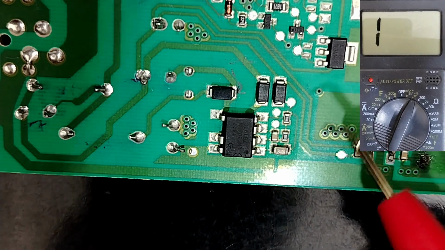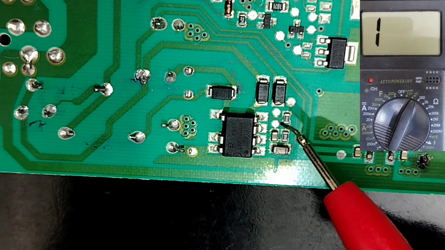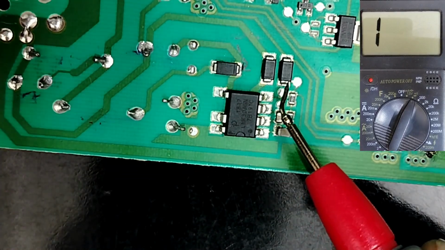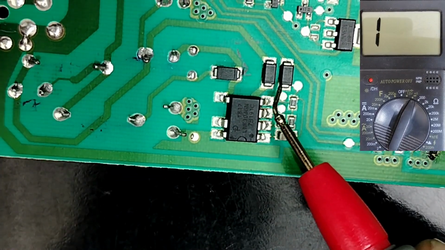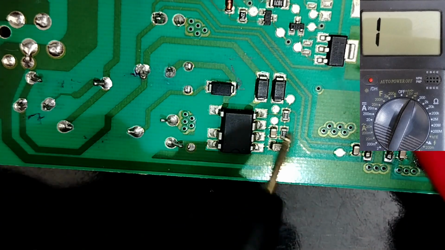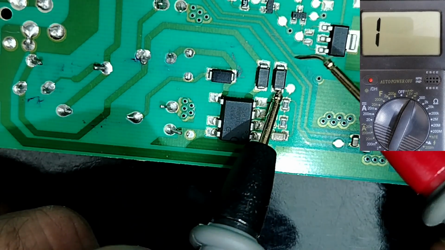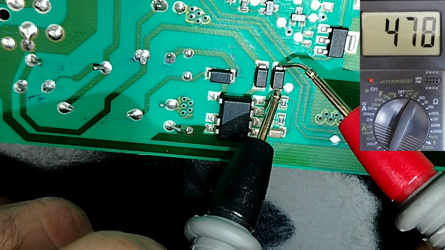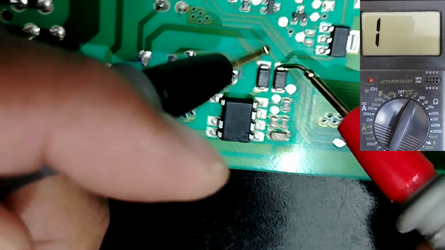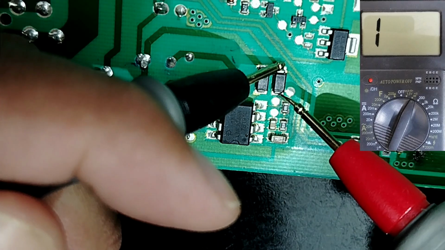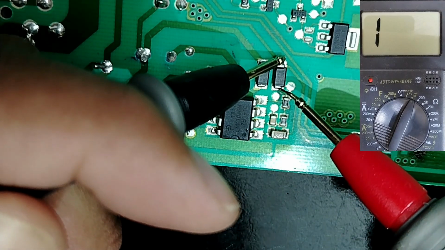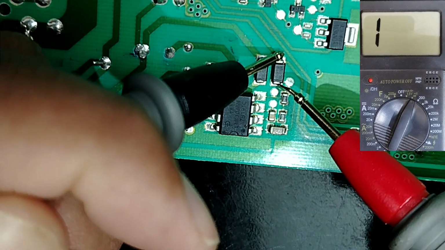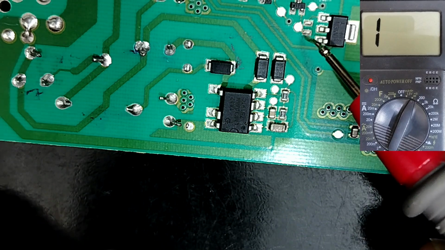For diodes, of course, always locate the cathode. Over here we have the cathode. Do you see this line over here? This is the cathode. So we can put the black probe on the cathode and the red probe on the anode. We get a drop voltage of about 400. But if I swap the probes, guys, nothing in the multimeter. Sometimes you can get 1000 because the diode is connected to the board.